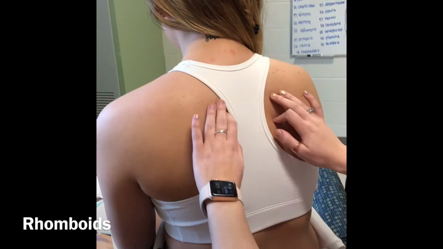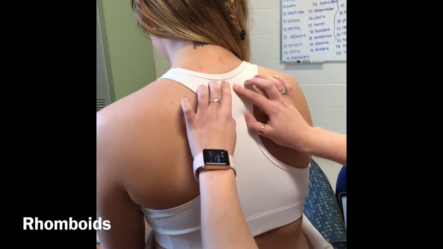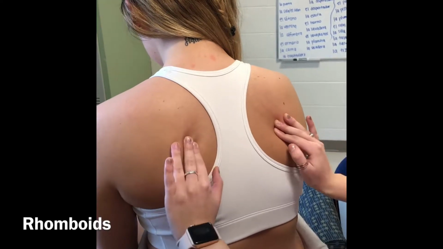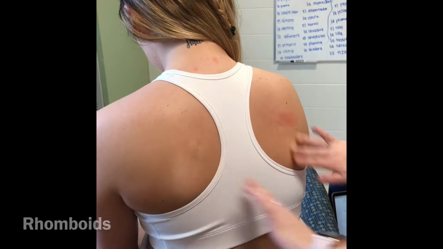Okay, so now we have your rhomboids. Its origin is the spinous processes of C7 through T5, and it inserts at the vertebral border of the scapula, and it does scapular retraction, elevation, and downward rotation.